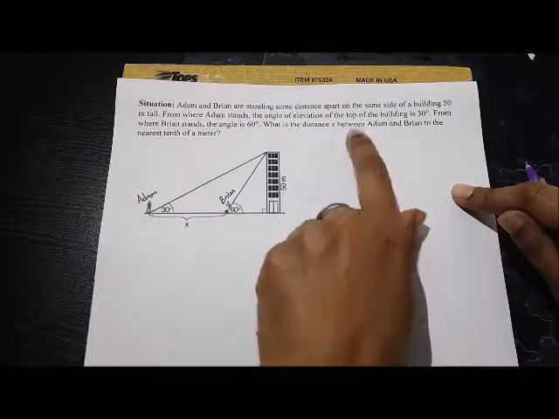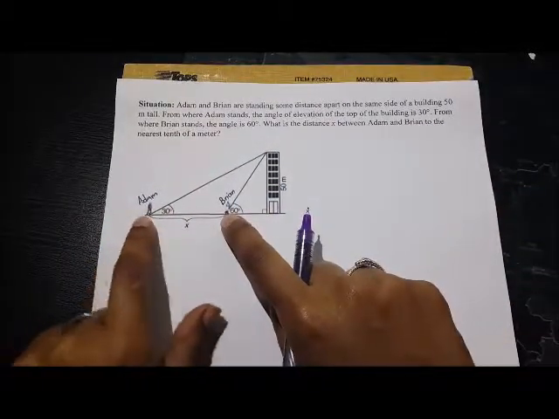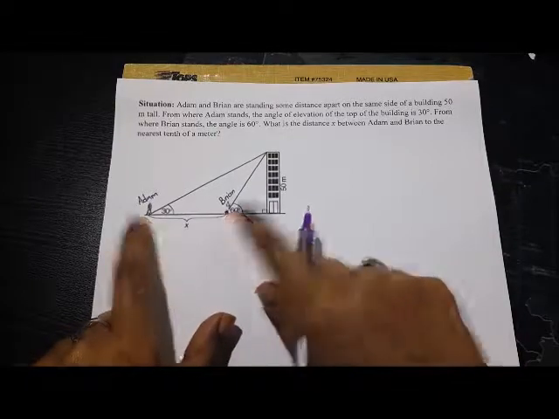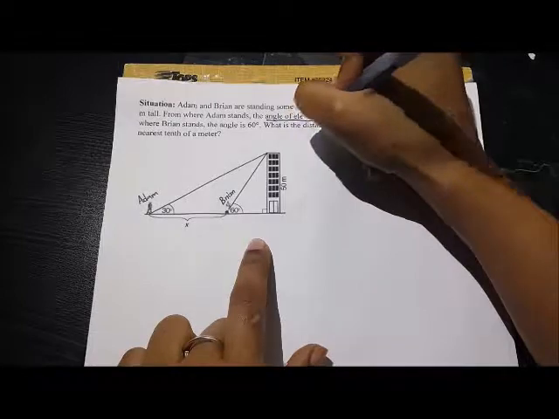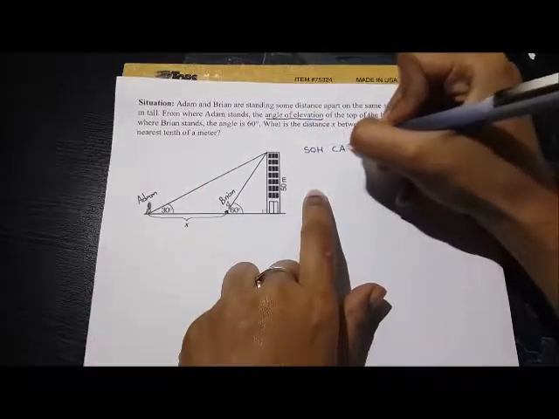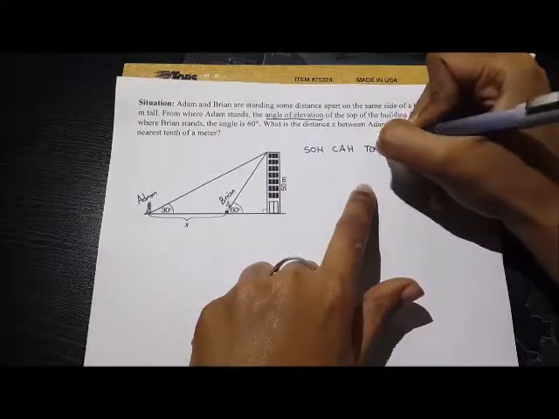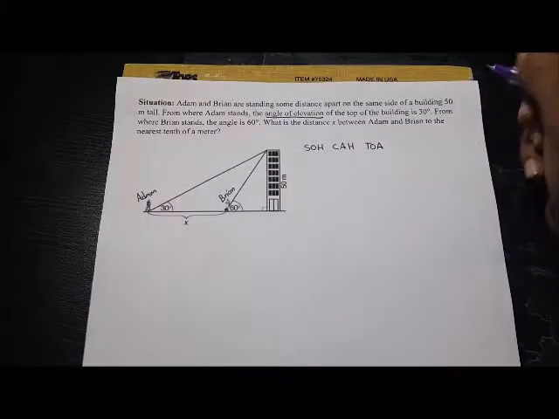What is the distance x between Adam and Brian to the nearest tenth of a meter? So we're trying to find this distance here. How far apart is Adam from Brian? Okay, so we are looking at an angle of elevation problem, so we're going to use trigonometry. I'm going to write out SOHCAHTOA, so I can use that later to figure out which trig function I need to solve for any of the missing sides here.